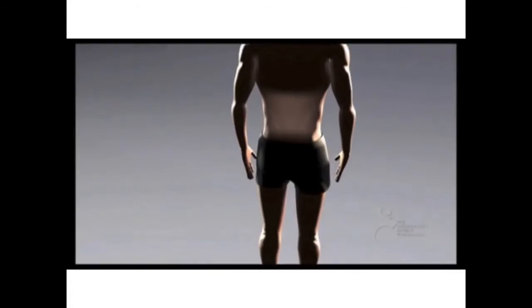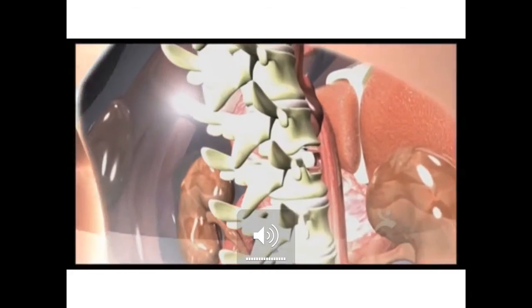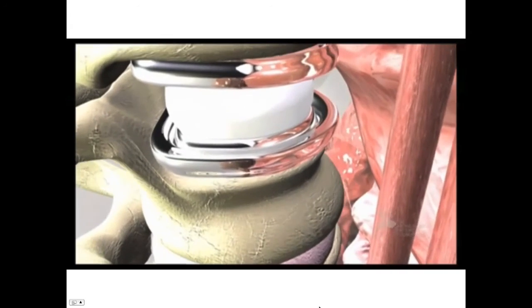Bacteria enter the bloodstream from various infection routes and evade the immune system of antibiotics.